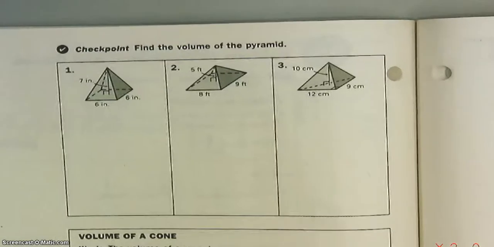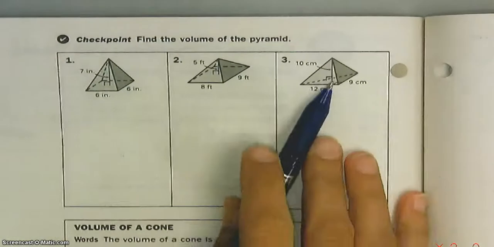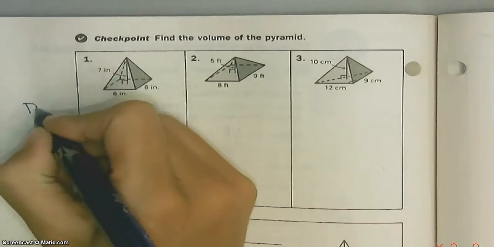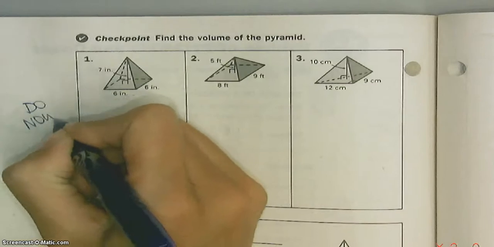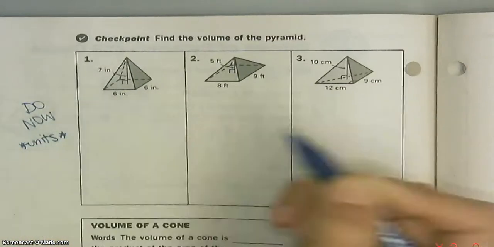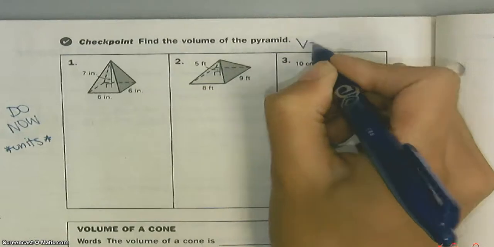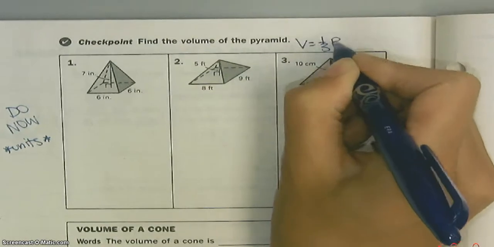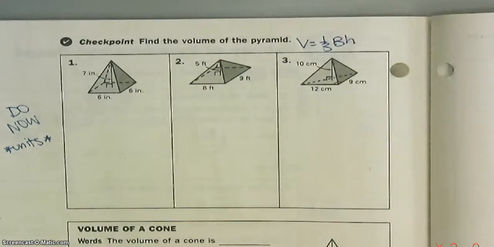All right, you got a bunch of pyramids. Notice here, this is a triangular pyramid. Do this now. Don't forget your units. And you're using the formula volume equals 1/3 area of the base times the height.